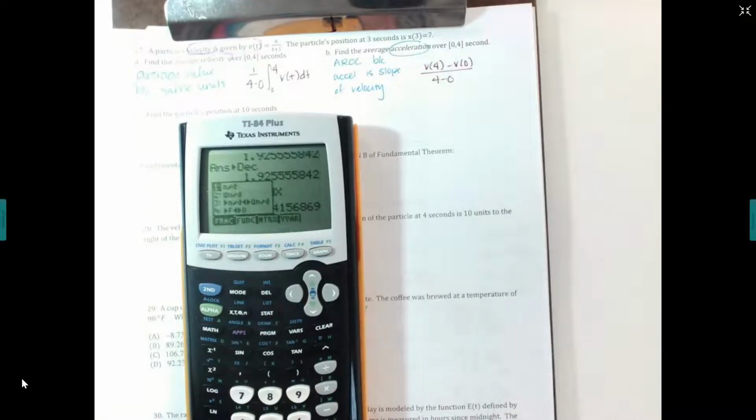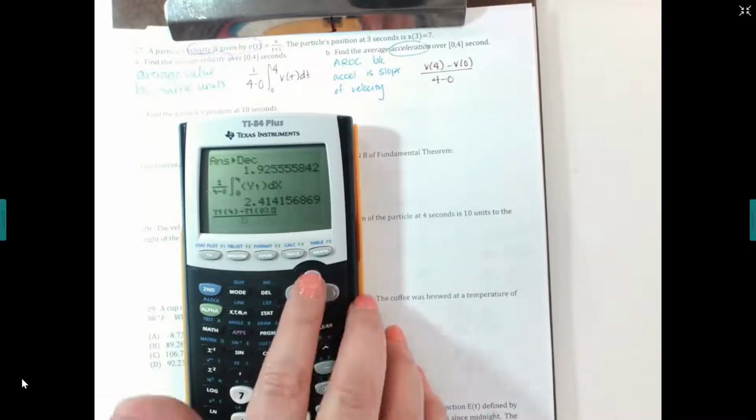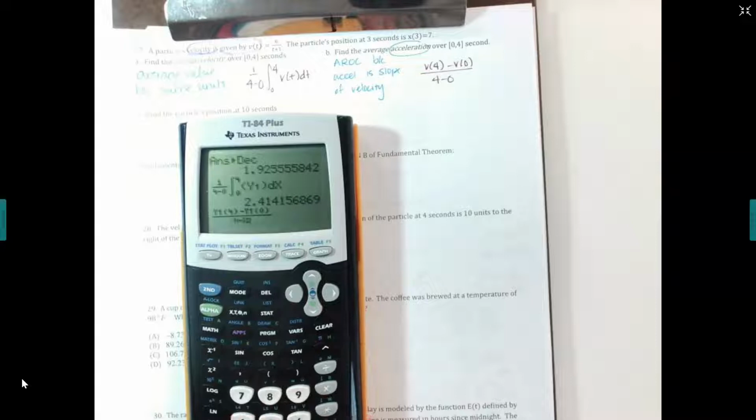Okay. Now let's do the a rock. Open up your fraction bar. Alpha trace at 4 minus alpha trace at 0 over 4 minus 0. Okay, double check. If you don't get that number, that means you messed something up.